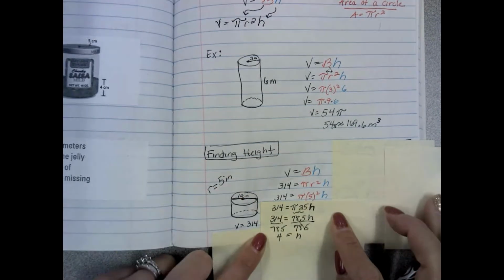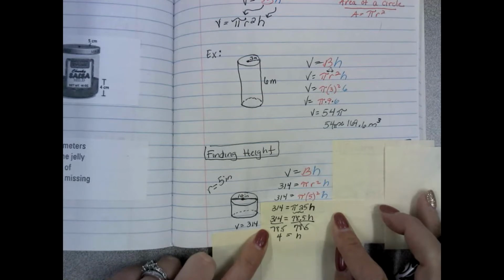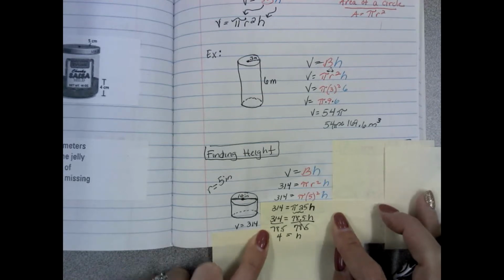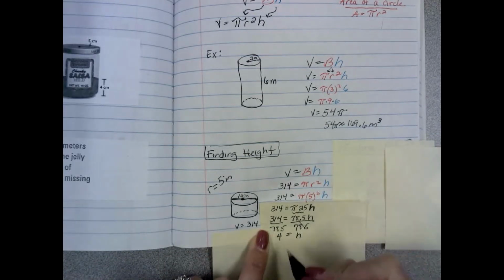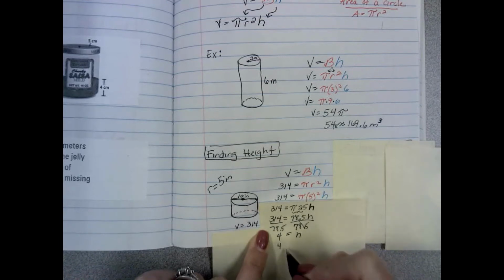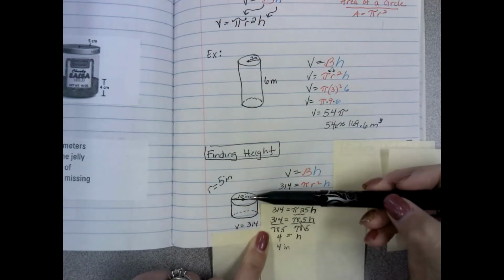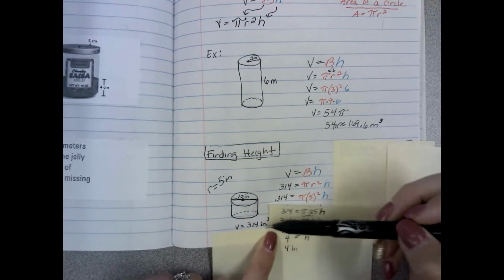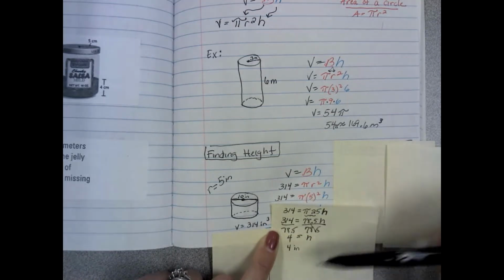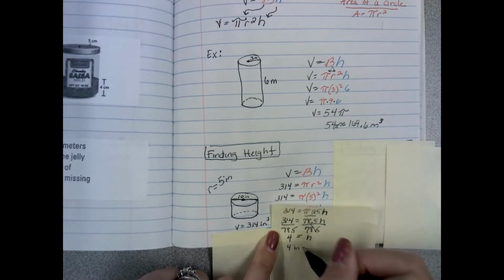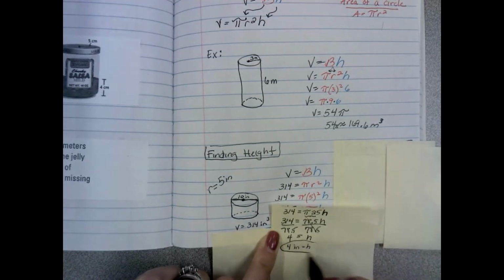So the height of this cylinder is 4. But we can't forget, 4 needs to have a label, 4 inches. I know it's inches because my diameter was in inches and my volume was in inches cubed. So that means that my height is also going to be in inches, 4 inches.